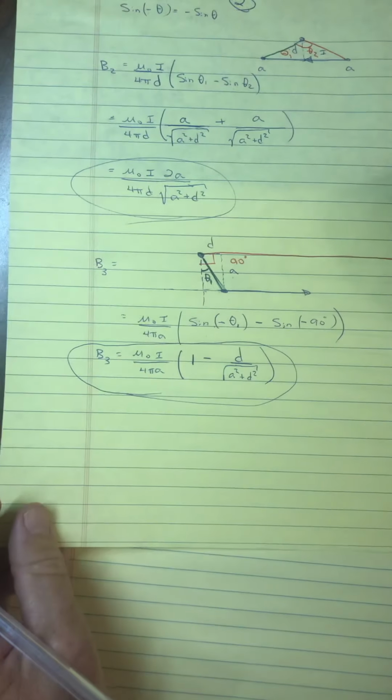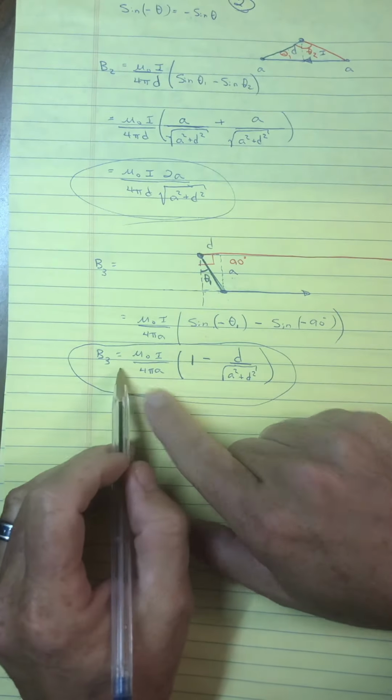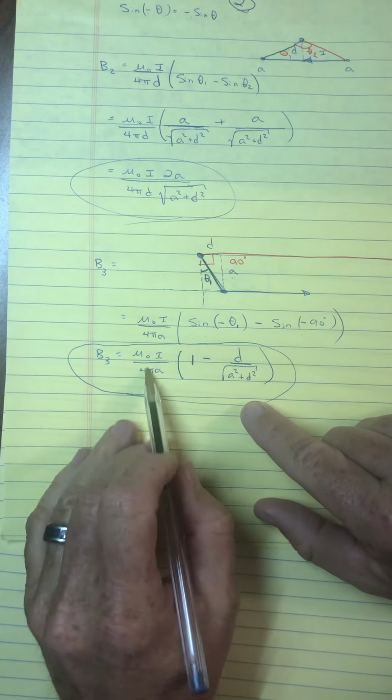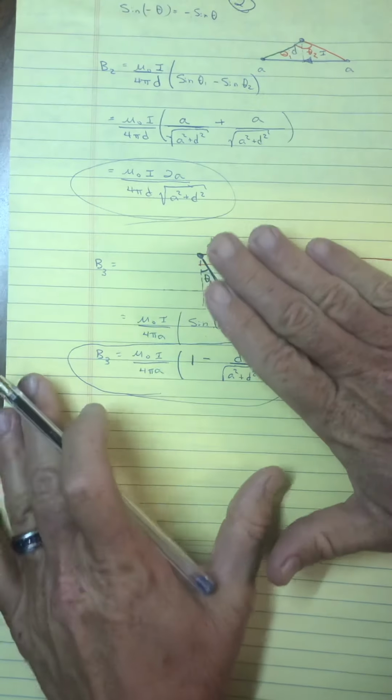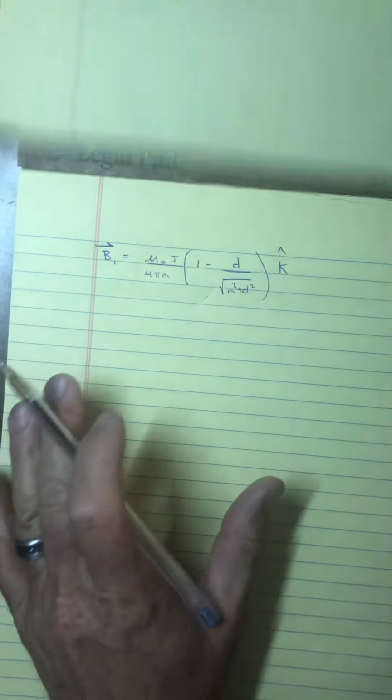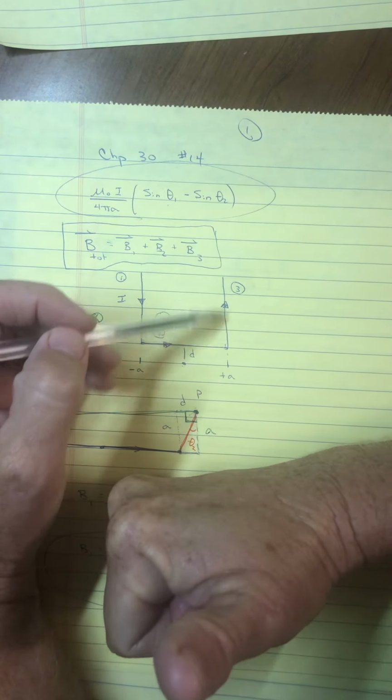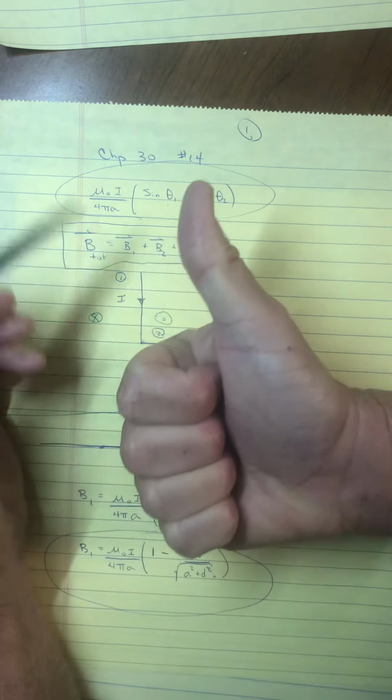Now, since number 3 was a lot like number 1, let's talk about it for a moment. Number 3 had the same mathematical value. Okay, so here it is. But what direction is it? Well, come back to page 1. Let's do the thumbs up symbol again and look at wire number 3. Wire number 3 is pointing up, so I'm going to point my thumb up.